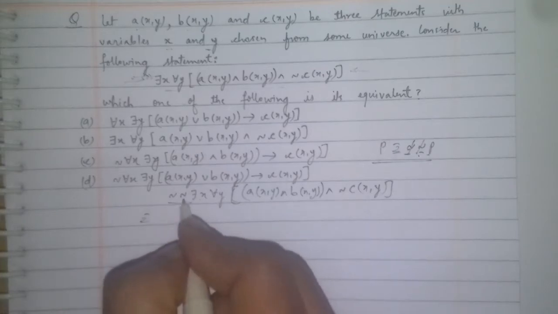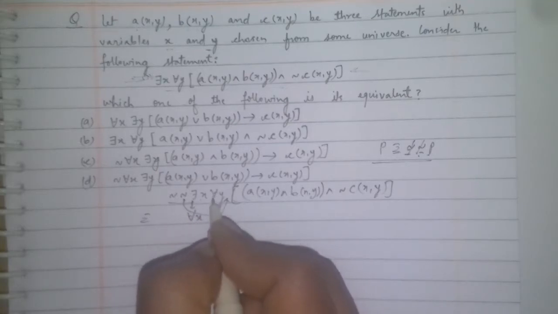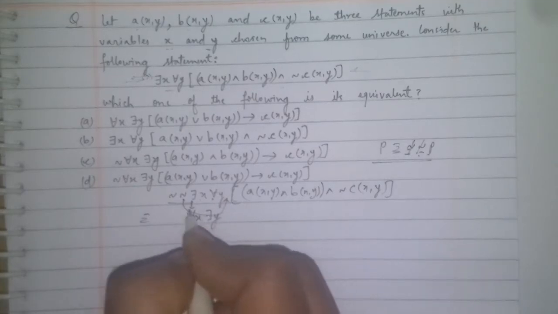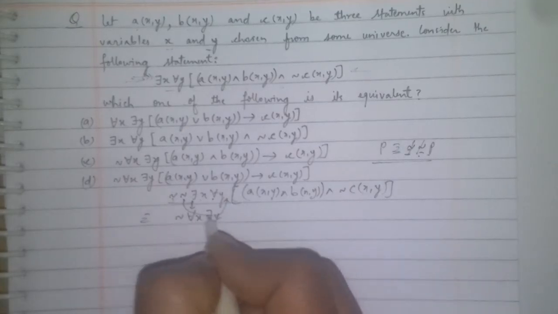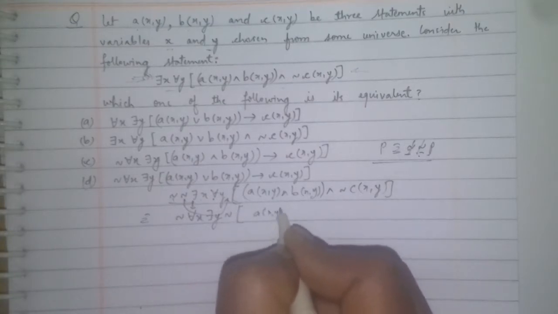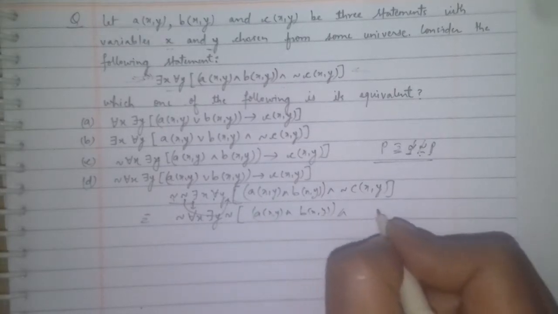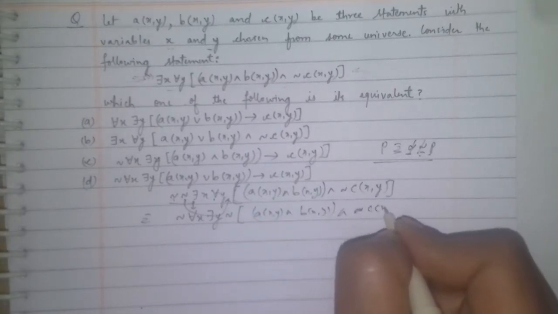Now when we transfer one not from this position to this position, this there exists will be converted to for all, and this for all will be converted to there exists. We will write one not as it is and one not here. Again A(x,y), B(x,y) and not C(x,y).